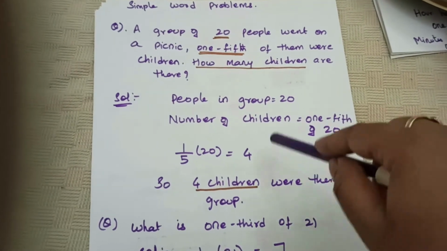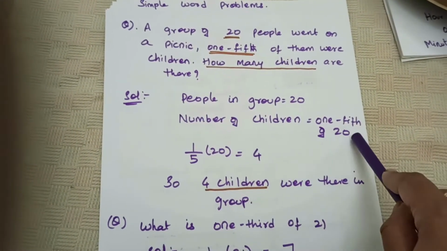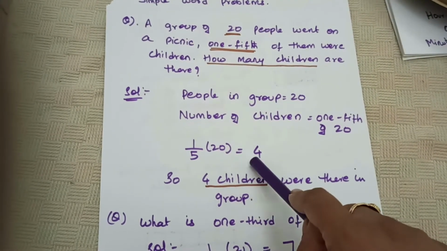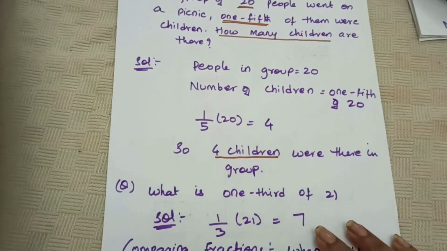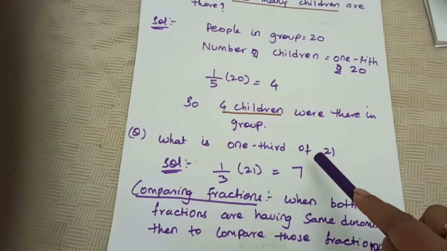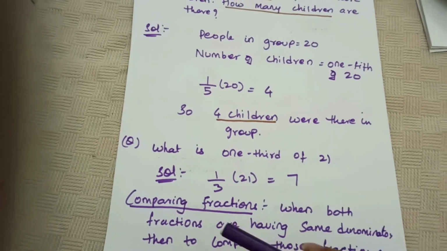Okay? People in the group will be 20. Number of children is 1/5 of 20. So 1 by 5 of 20 is equal to 4. So 4 children were there in the group. What is 1/3 of 21? 1 by 3 of 21, that is 7.